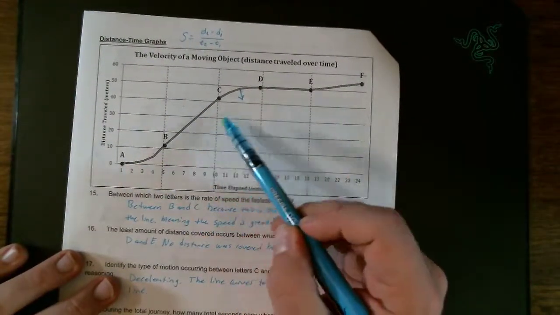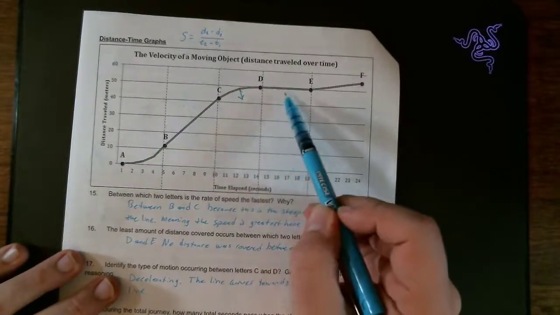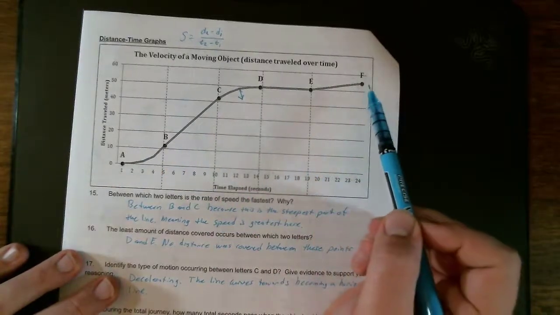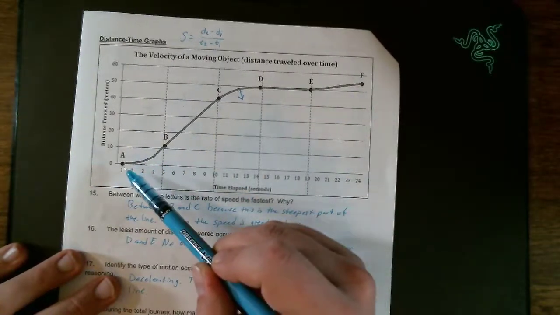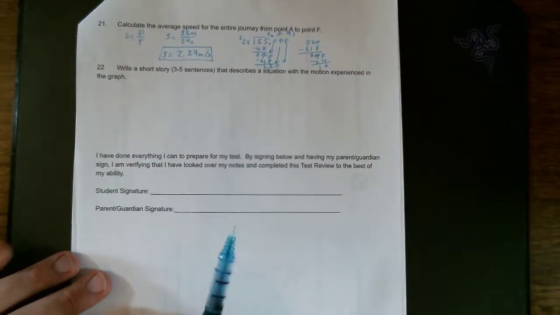It did not go that speed very often, but because of it sitting still, decelerating, accelerating, all of these factors taken together, if we were to draw a straight line from here to here and calculate, that would be its speed. So that's very similar to what it's like in real life.